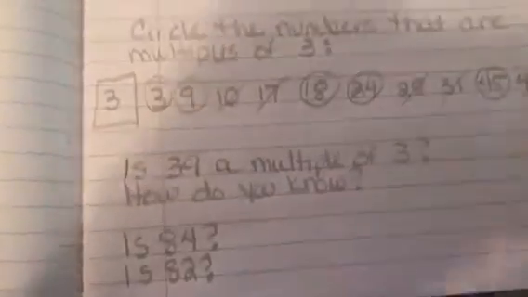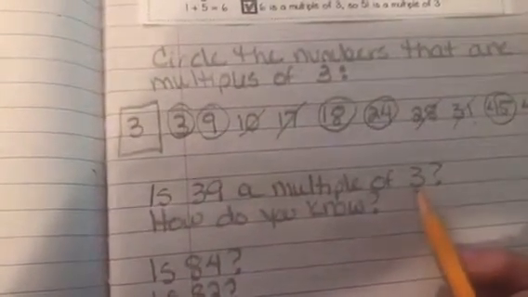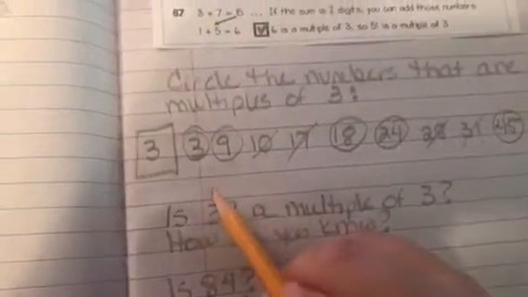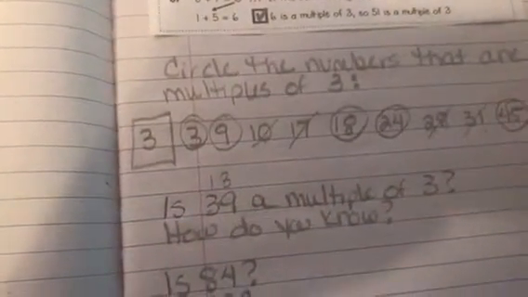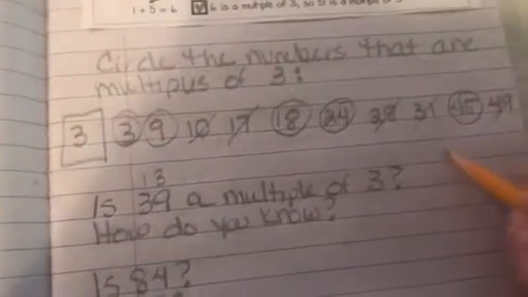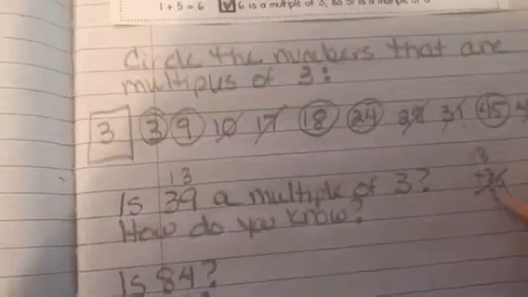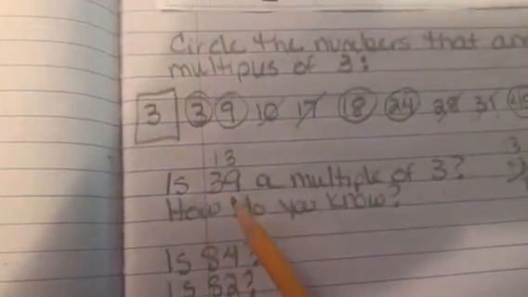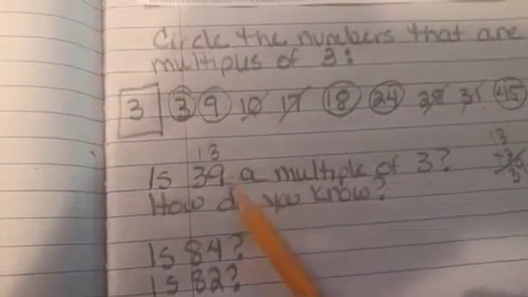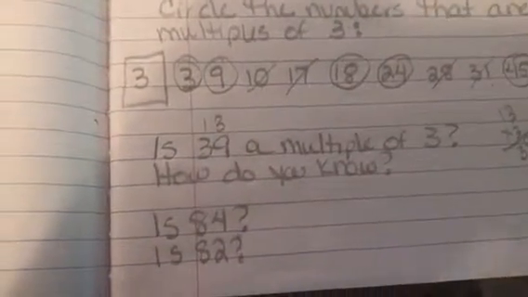We're going to look at these real quick. Is 39 a multiple of 3? How do I know? Well, yes, 39 is a multiple of 3 because I can see that 3 can fit into the 3 once and 3 can fit into the 9 3 times. That's one way to find out. So I know that 13 times 3 is going to get me to 39. We can do it right over here just to prove it. I also know that 3 plus 9 is 12, and I know that 3 fits into 12. So that's 2 different ways that told me 39 is, yes, a multiple of 3.